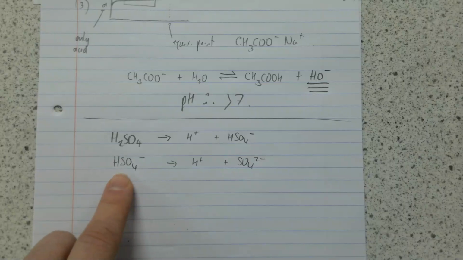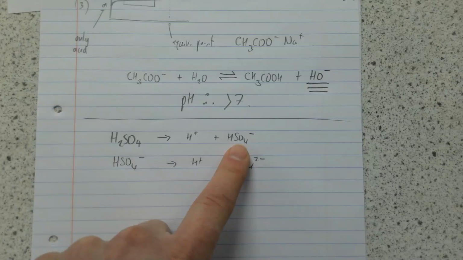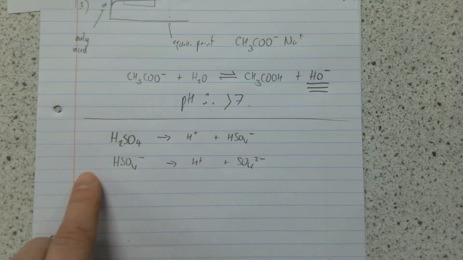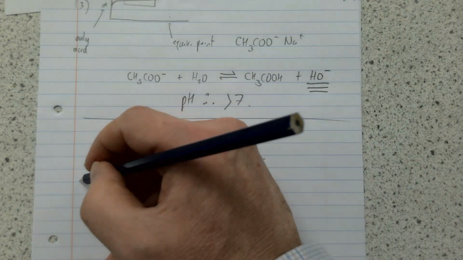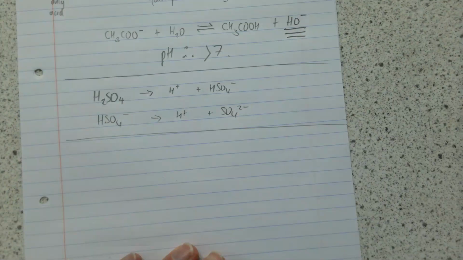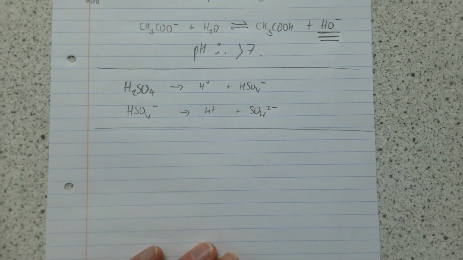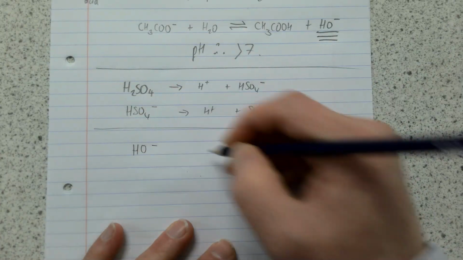The conjugate base of HSO4- is SO4 2-. This stuff is an acid, which is why it's behaving like an acid there, but it's also a base. I'm not going to talk about amphiprotic and amphoteric today at least. What would be the conjugate base of hydroxide?